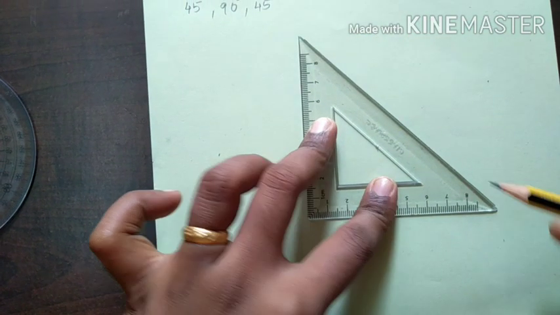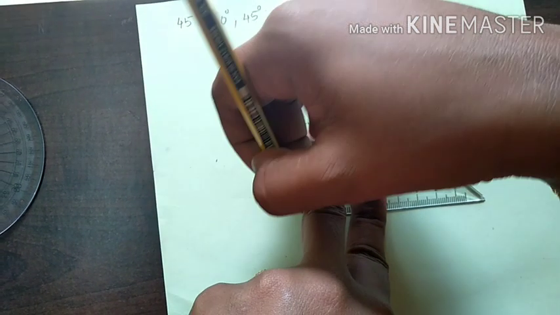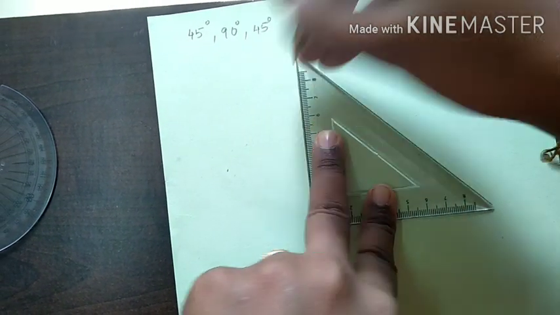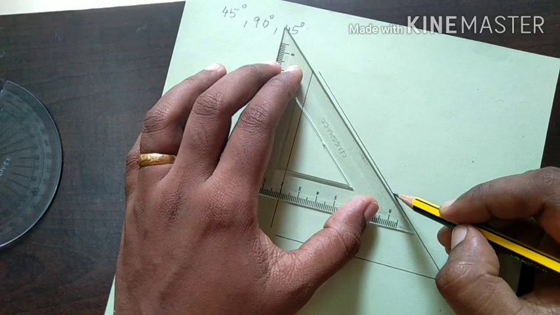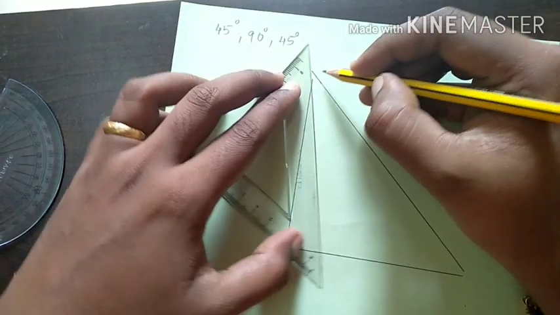Okay, draw the outline of this set square. Afterwards extend the lines to get sharp corners.